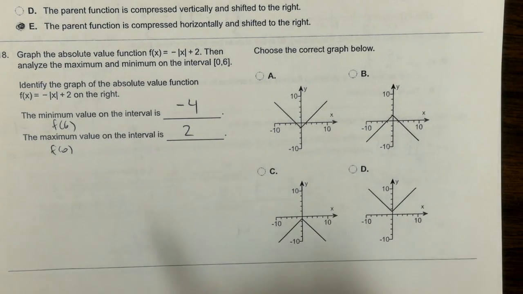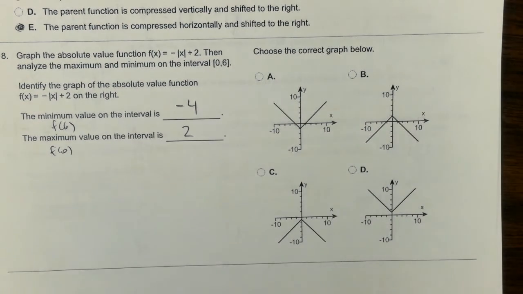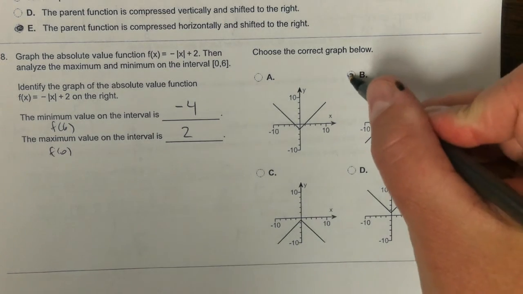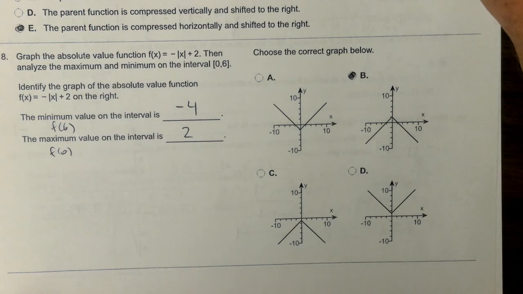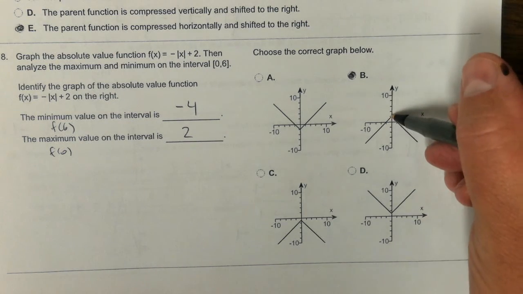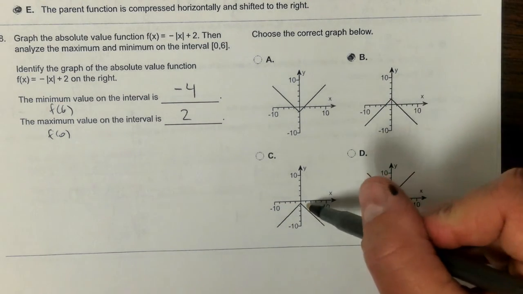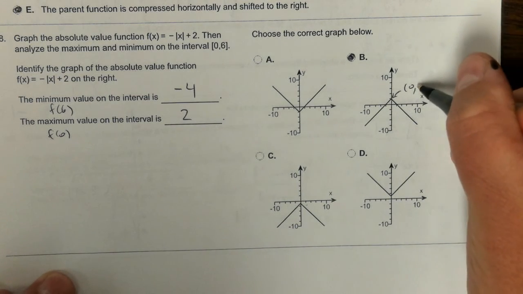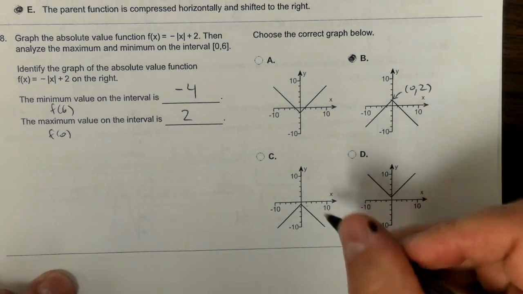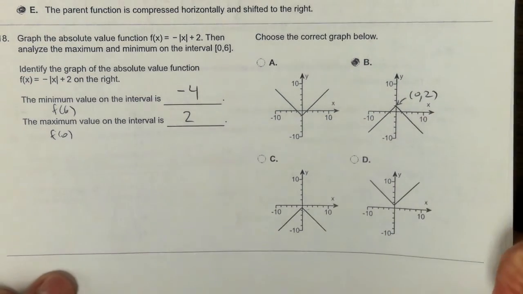Remember, your minimum always has to be smaller than your maximum. And this was the B graph. Because this is above, and that one was below. So this is from the 0 to, because this one is below. Alright.